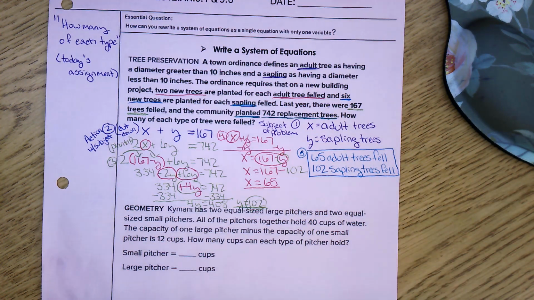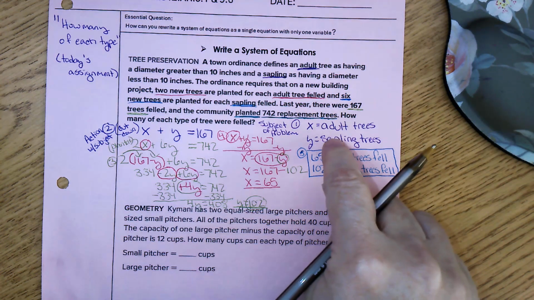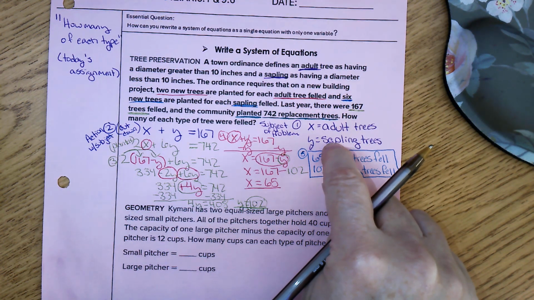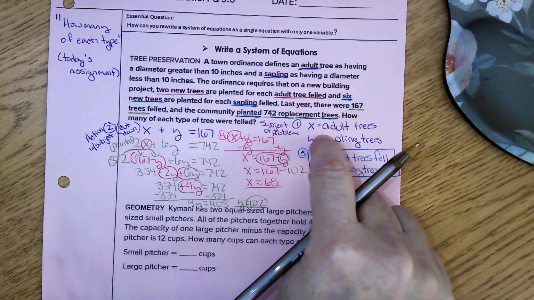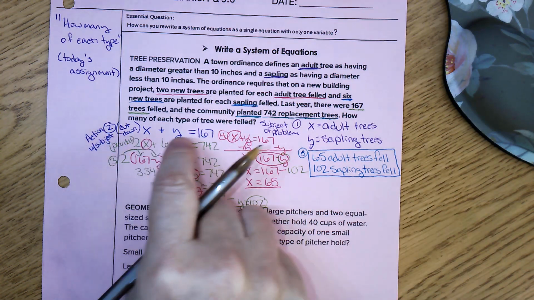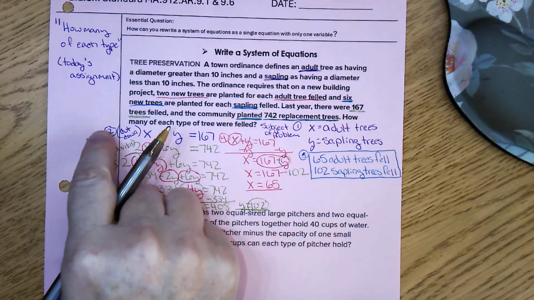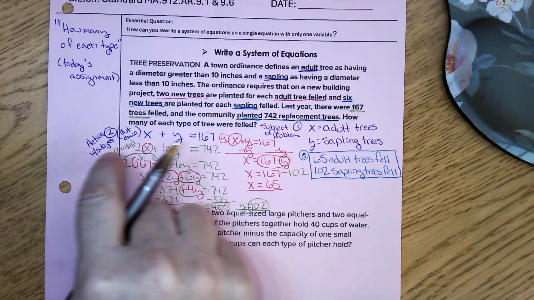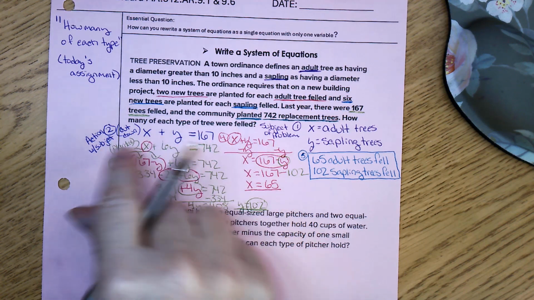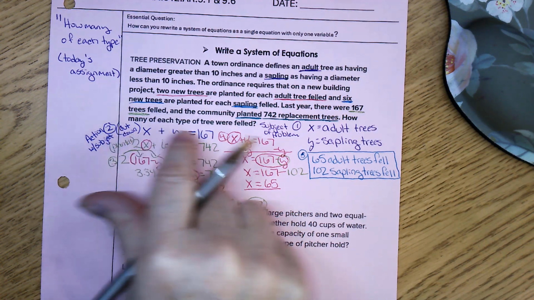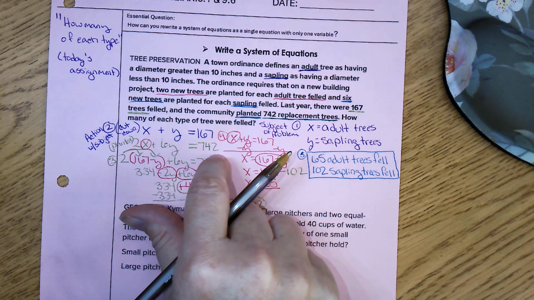So we have our steps. First, we're going to define what our variables are. That's the subject of your problem. And then we are going to write our systems. Step 2, that is the action of your problem. One math sentence for each: you cut down, and then you plant it.